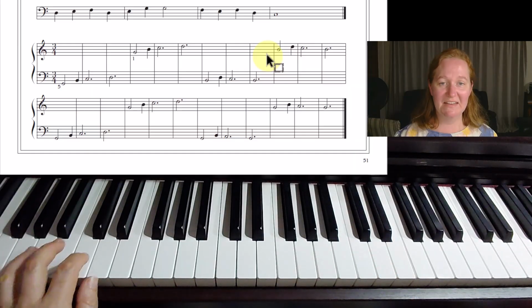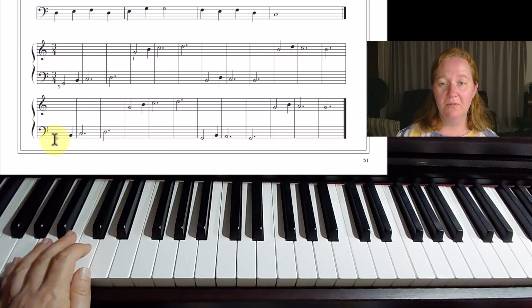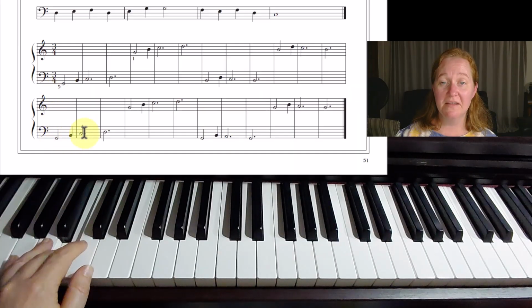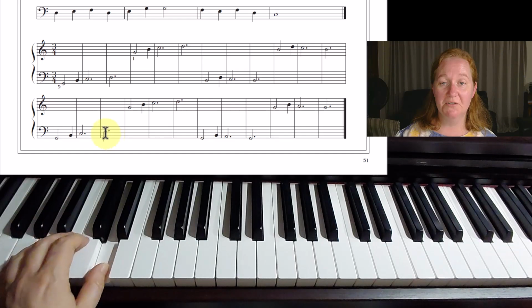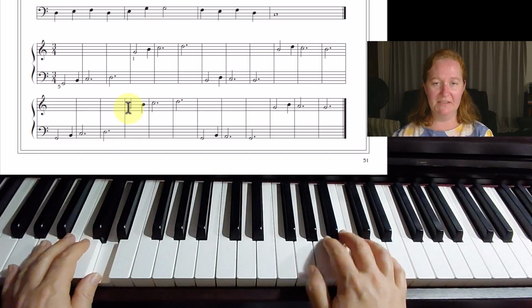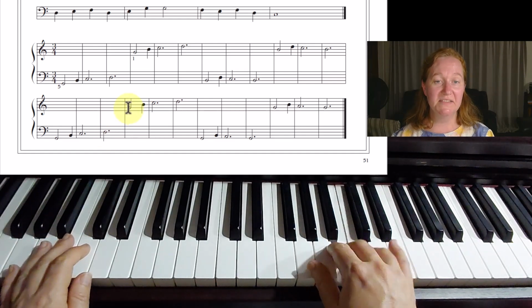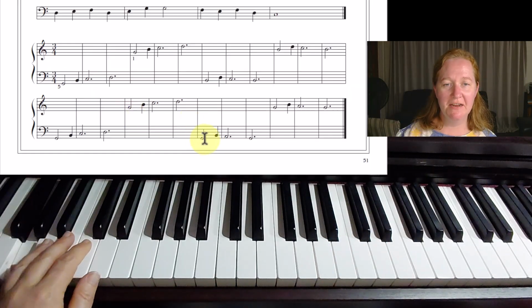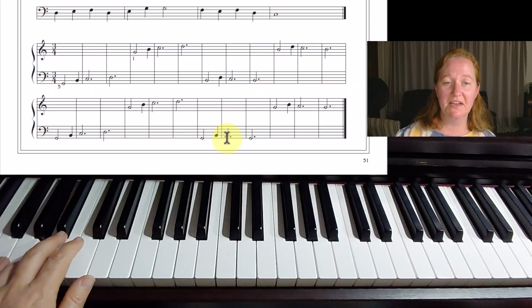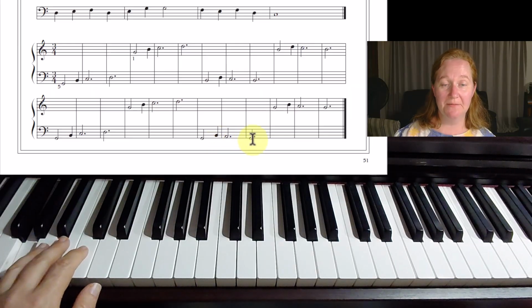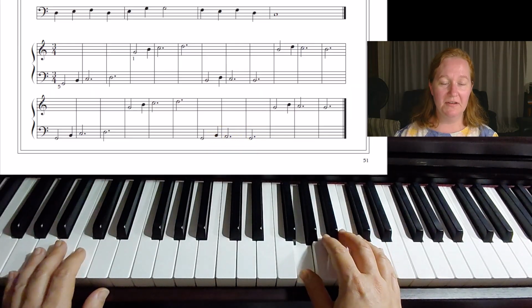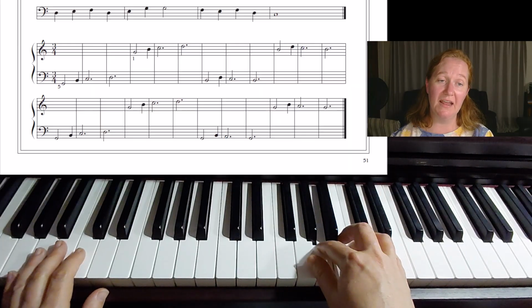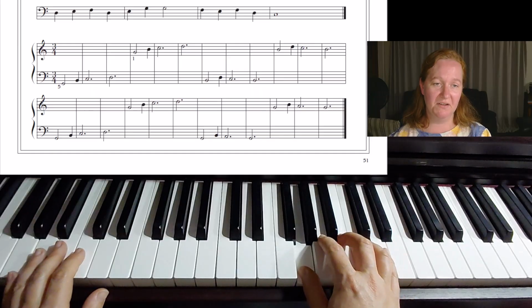Then we come back to the left hand and we actually repeat it. So we're going to do G, B, C, and step up to D. And then we're going to repeat it with the right hand: G, B, C, D. And then back to the left hand. We're going to do G, skip up to the B, step down to A, and step down to G. And then the same with the right hand: we start on G, skip up to the B, step down to A, step down to G.